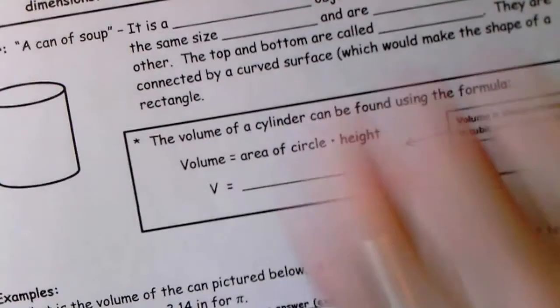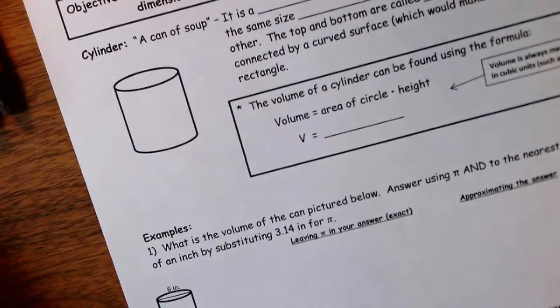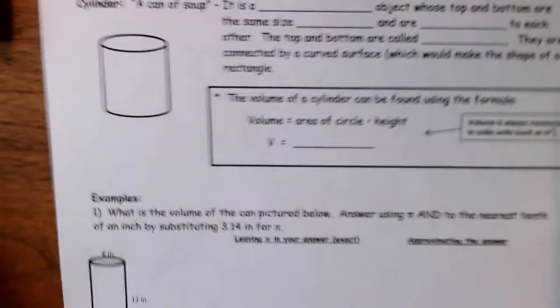Chapter 12 deals with the volume of some different shapes, and you'll find all the materials for it, of course, in the Chapter 12 folder at the bottom of the main Schoology page. So let me get set up, and we will start the first section. All right. There we go.